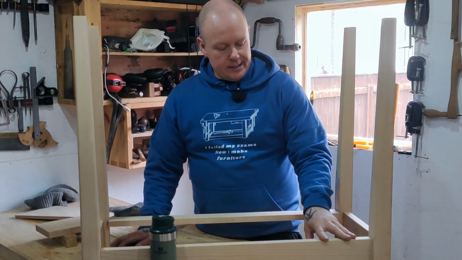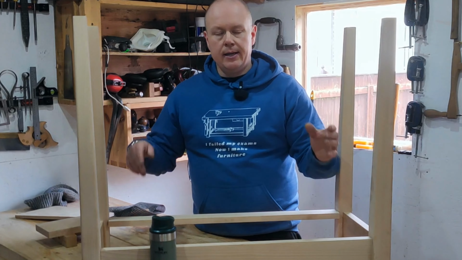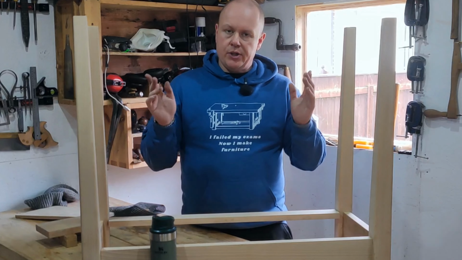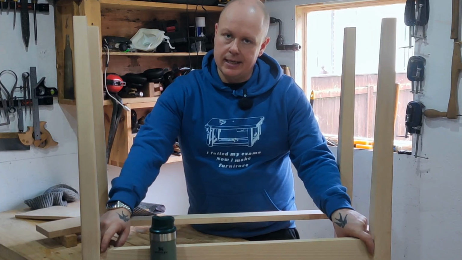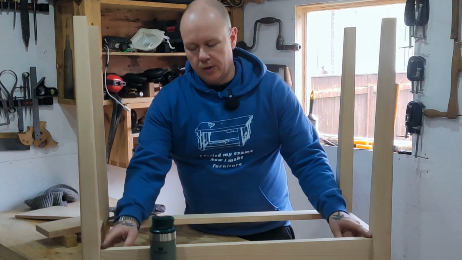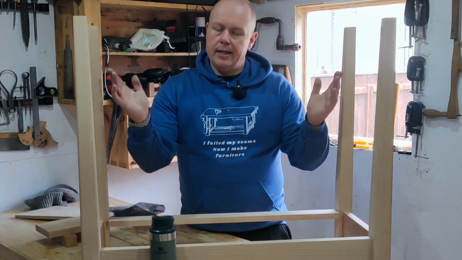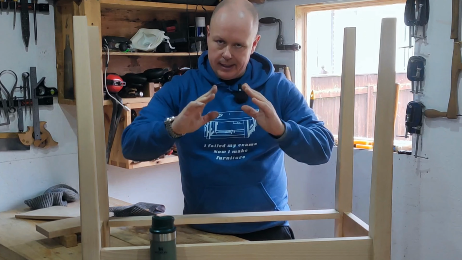The underside of the table has got a shoulder on there, and this is serving a purpose as well. Obviously the ones at the side are serving a purpose too, but the ones on the underside are going to help the table legs resist coming in against each other.